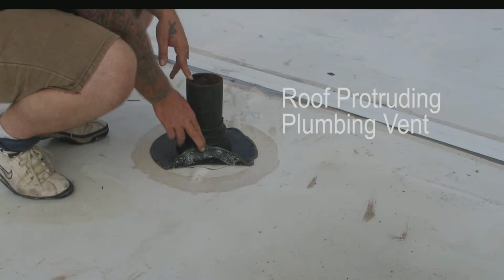The purpose or need of this vent is to allow sewer gases to escape and to provide air for sewage to drain properly. For plumbing to function and drain properly, there must be air in the sewer line.